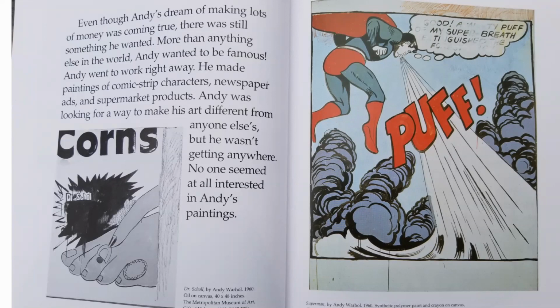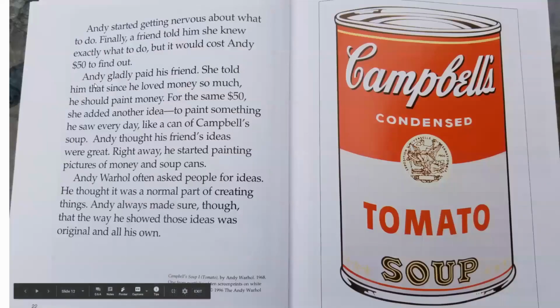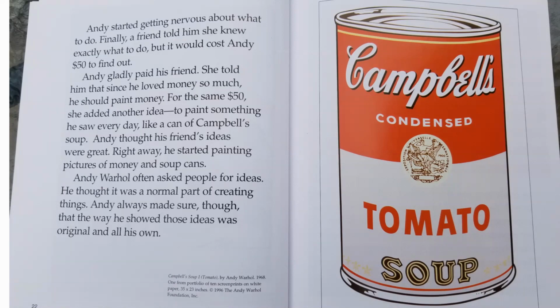So even though he started drawing more things that people saw, like comic books, like this Superman one right here, or things that we saw in newspapers, he still wasn't becoming as famous as he thought he was. Andy started getting nervous about what to do. Finally, a friend told him she knew exactly what to do, but it would cost Andy $50 to find out. Andy gladly paid his friend.